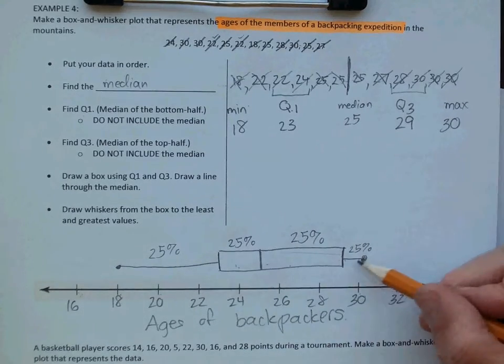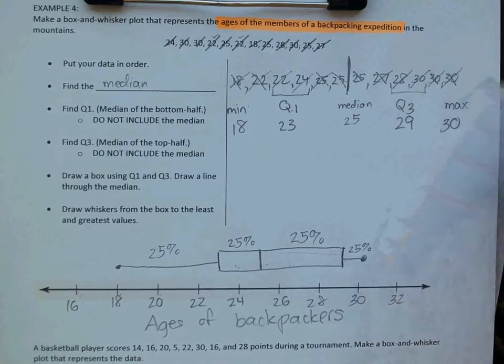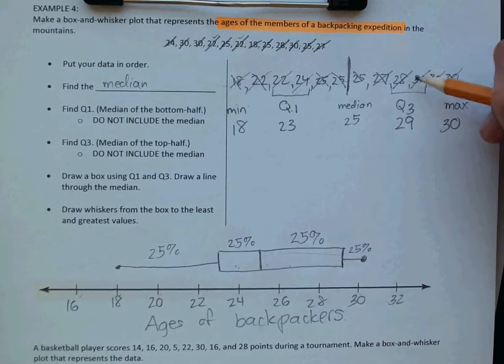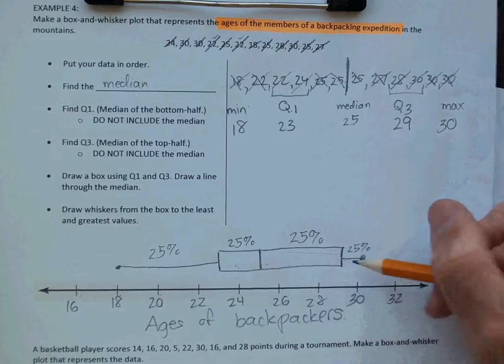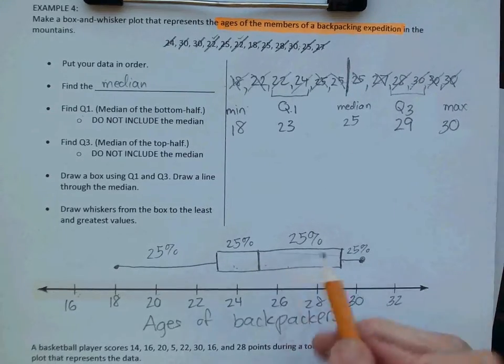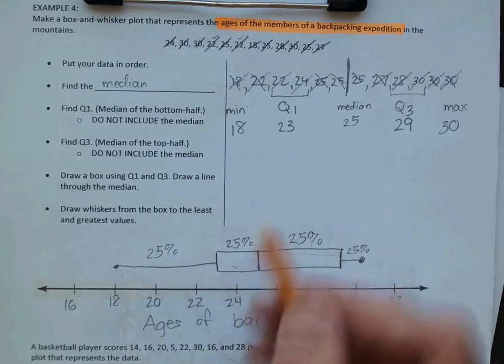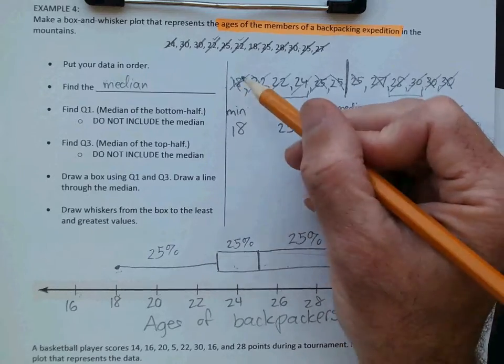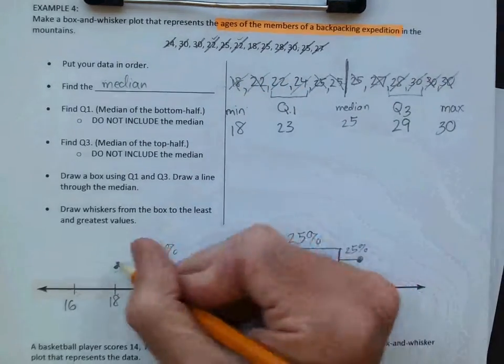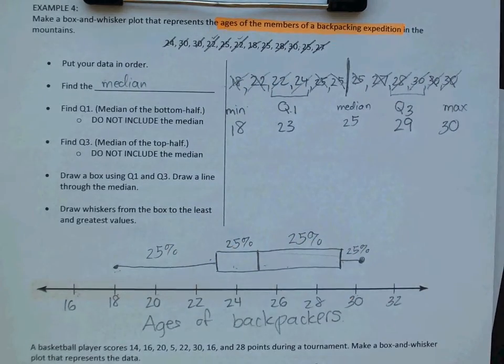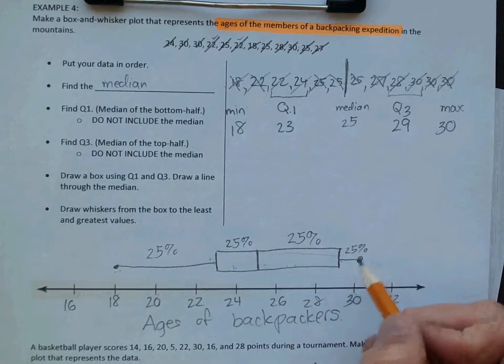The reason this one is so thin is the top 3 people are all age 30. So this one's so much wider because the bottom 3 people go 18, 22, and 22. So that's where the change happens. Each of these parts represents 3 people.